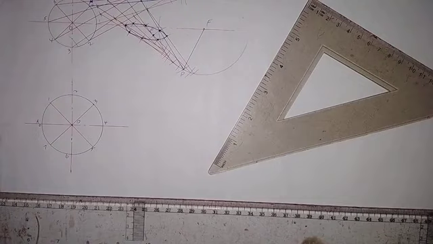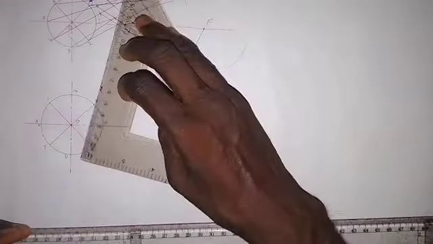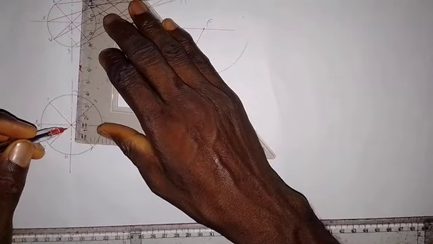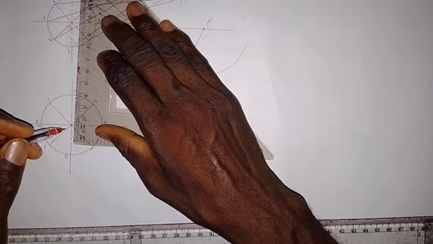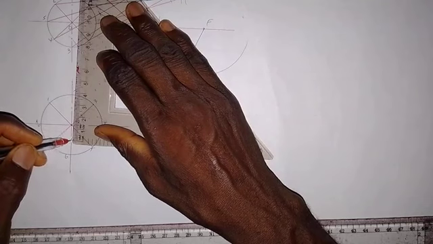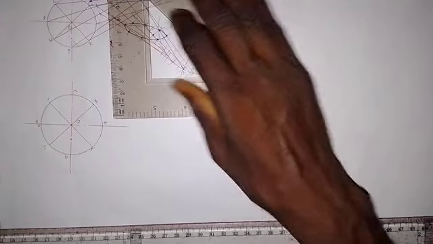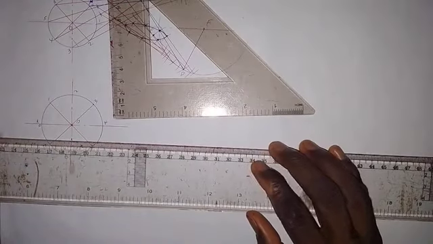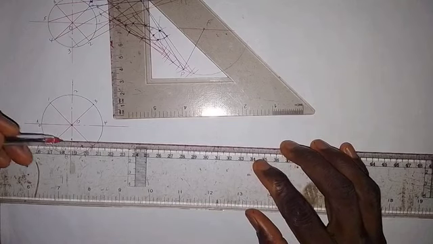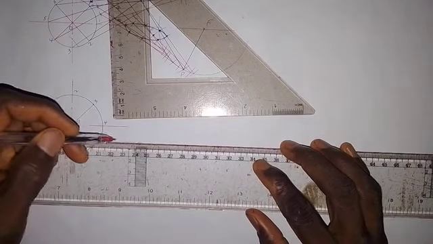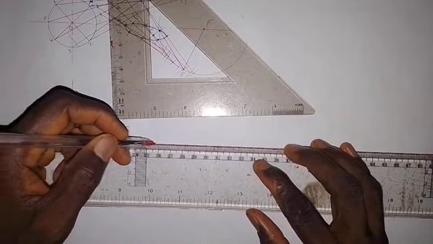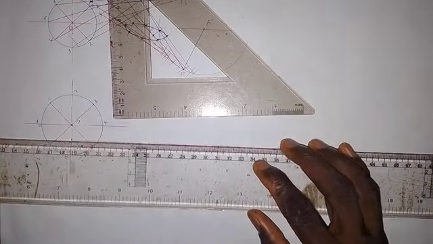Alright, so now the next thing that we are going to do is take a measurement of 13 millimeters down the center. So 13 millimeters down the center. So this is 13 millimeters. Here we draw a horizontal line, like this, a center line. Alright, so we have this.